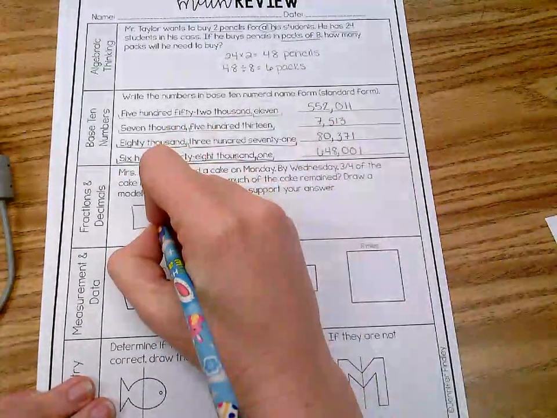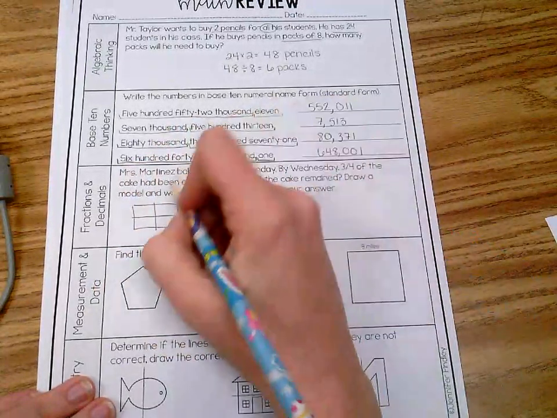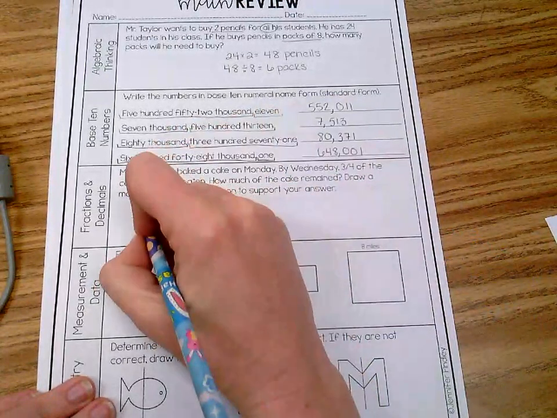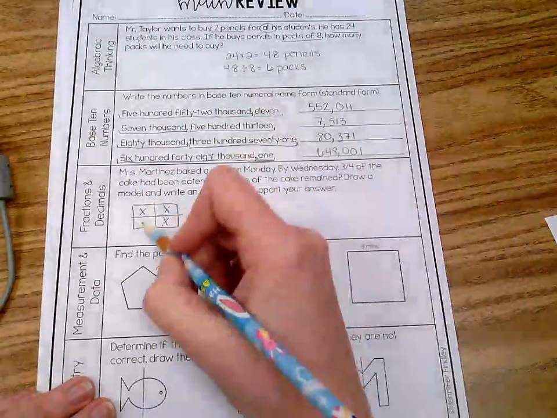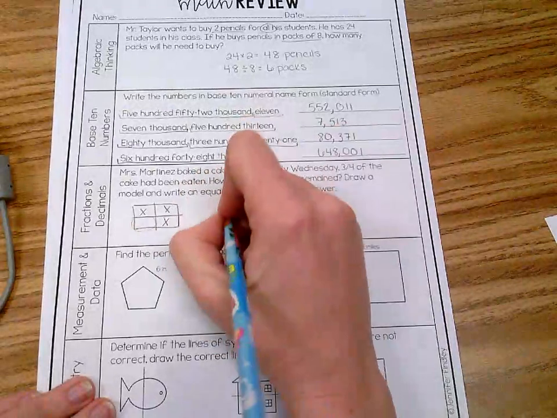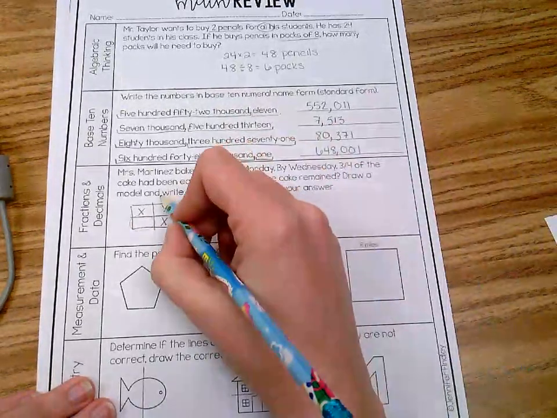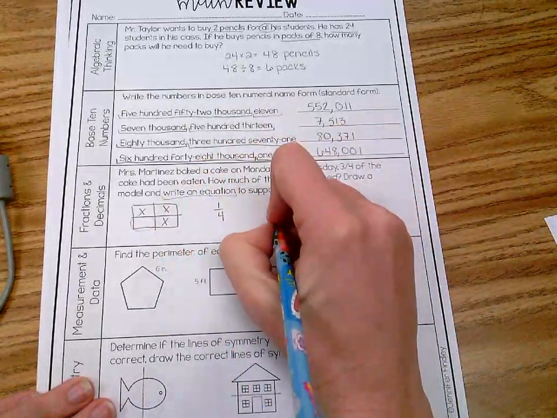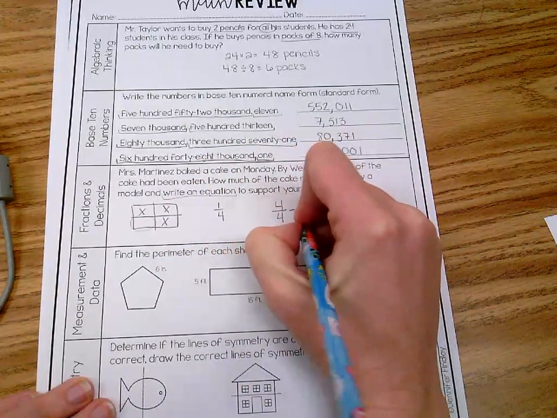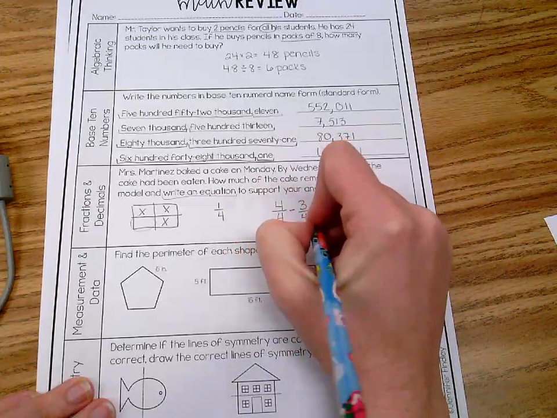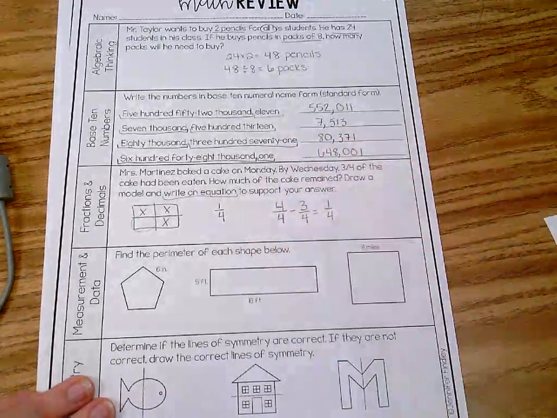And if I had 3/4 of the cake that's gone, there's fourths. This piece is gone, this piece is gone, and this piece is gone, which means all that I have left is 1/4. So the equation that I could write is I could say 4/4 is the whole cake minus 3/4 that have been eaten equals my 1/4 that is left.